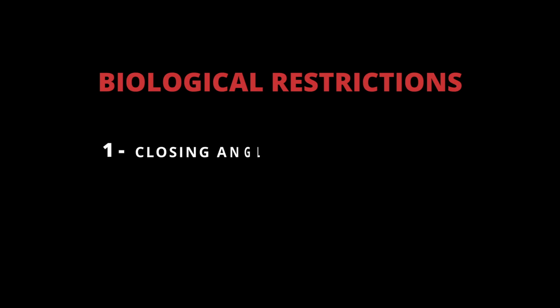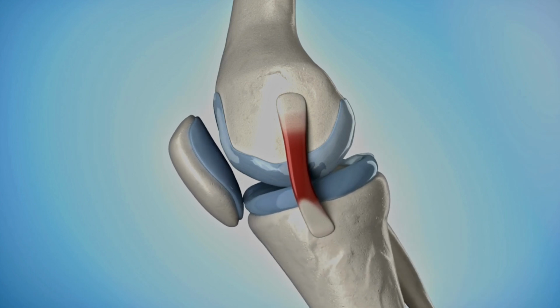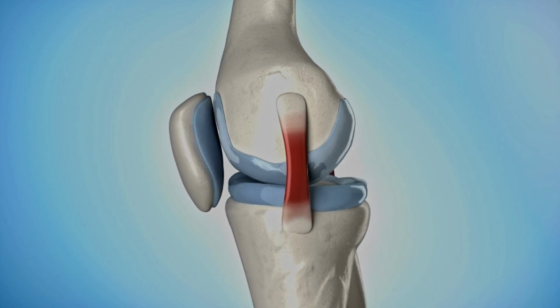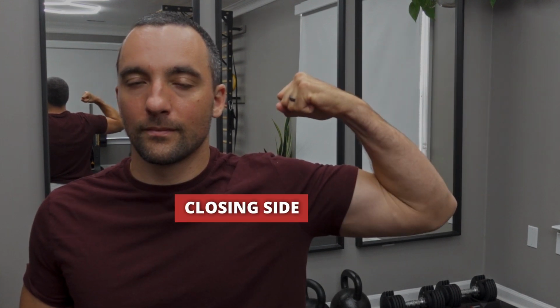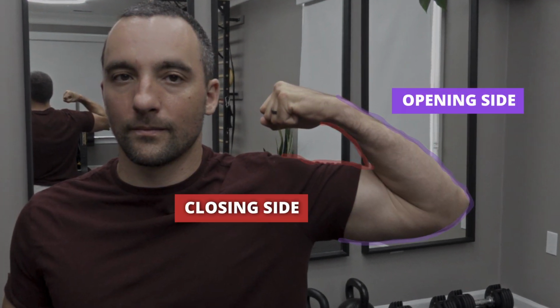So now that we know the differences between each of these restrictions, let's go over which issues present themselves in each. The first issue we have is a closing angle joint restriction. Now, let's define a joint as a space between two bones, and how those bones move relative to each other is going to dictate how well the joint moves in general. When a joint goes through a range of motion, we have what's called a closing side and an opening side. Typically, if we feel any restriction in the closing side angle, we can say that we'll probably have some kind of joint issue going on.